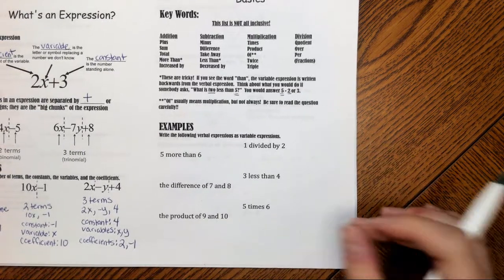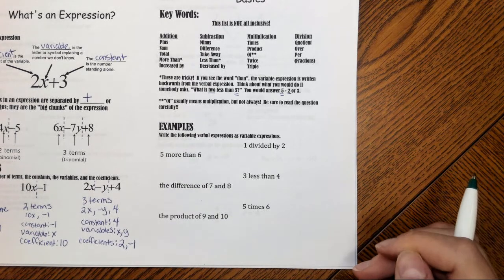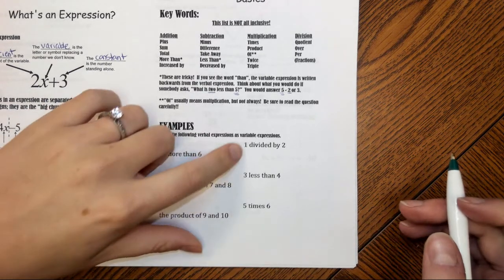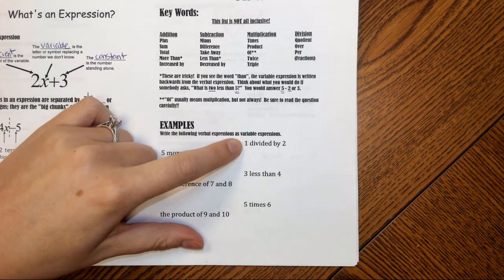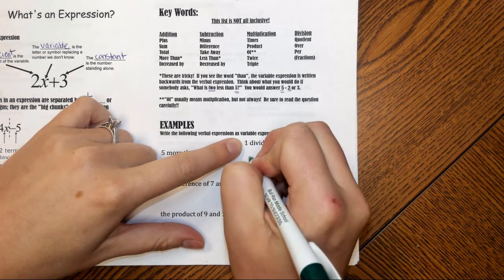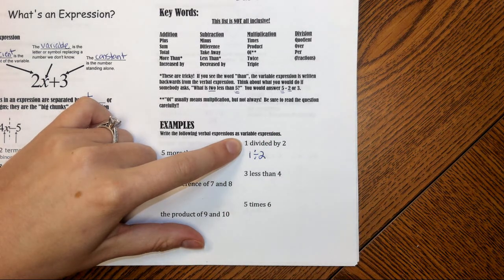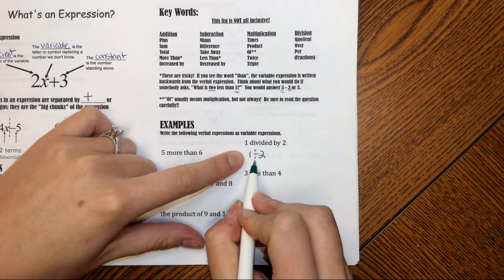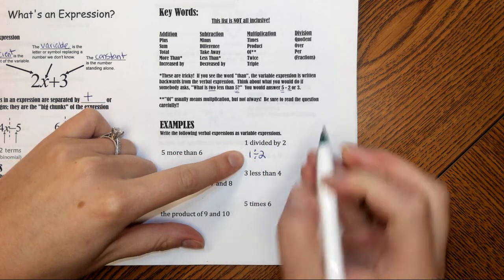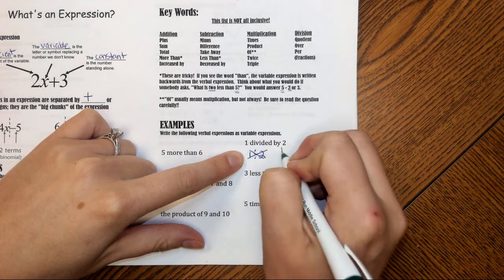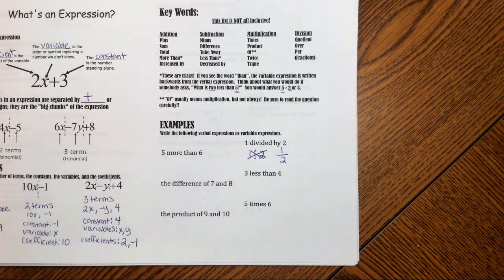All right, write the following verbal expressions as variable expressions. So let's start with this one. 1 divided by 2. Pretty easy. We have 1 divided by 2. In algebra, okay, we're not going to use this symbol very often. We're going to always write this as 1 over 2. So we're going to use that fraction notation.